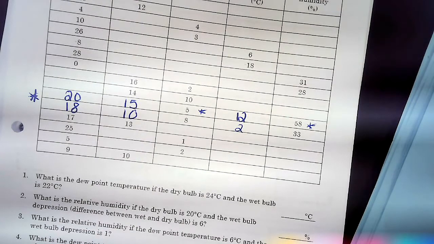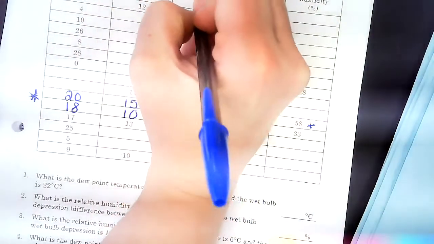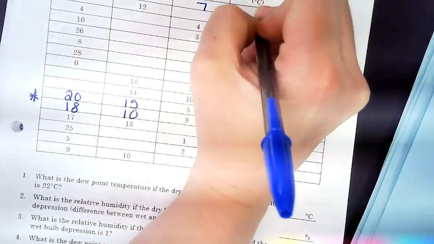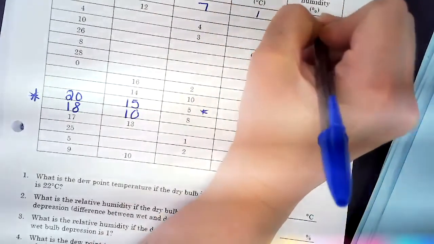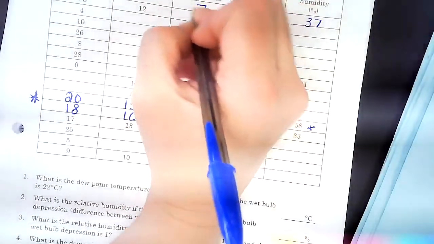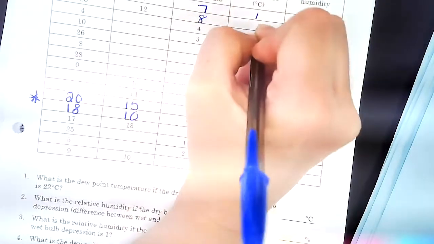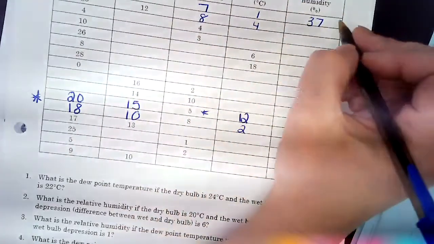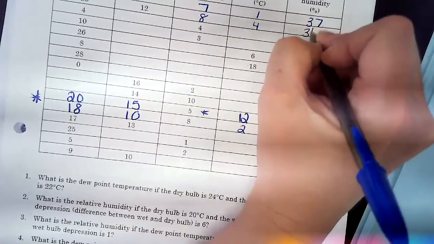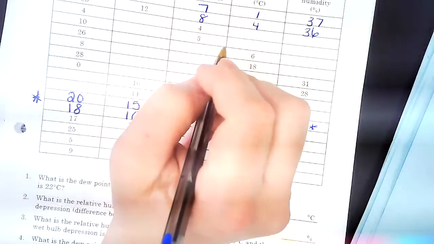All right, let's fill in the rest of these then. There we go, at the top. 16, 9, 7, 1, 37. 20, 12, the difference is 8, and you get 4 and 36. So check your work.